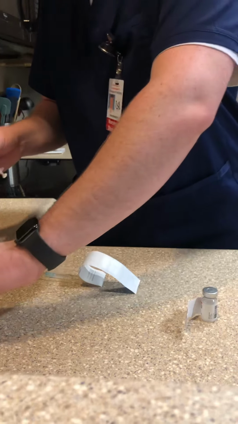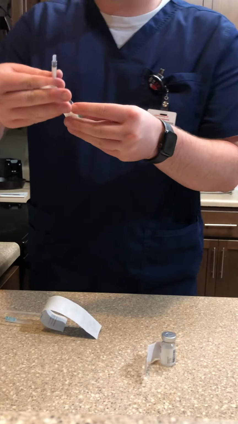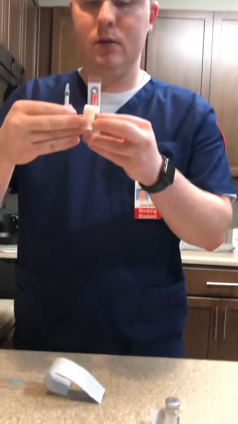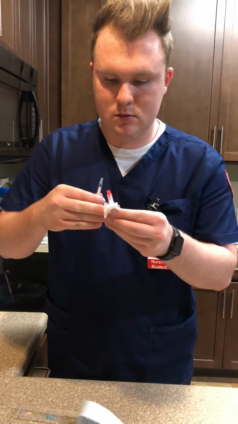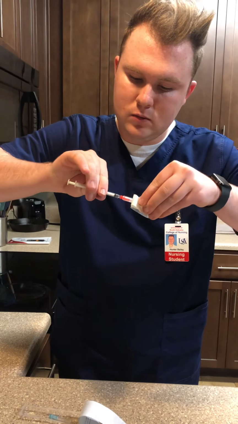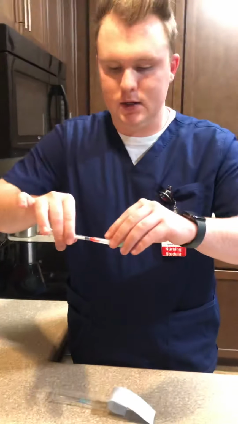Now I'm going to get my blunt tip cannula. I'm going to open it and connect the two. Okay, I can set this down. I'm going to take this off.